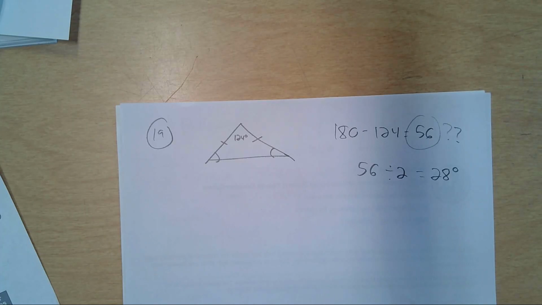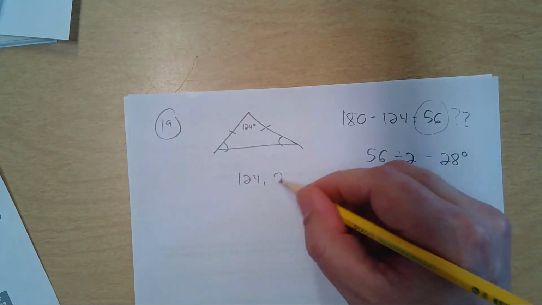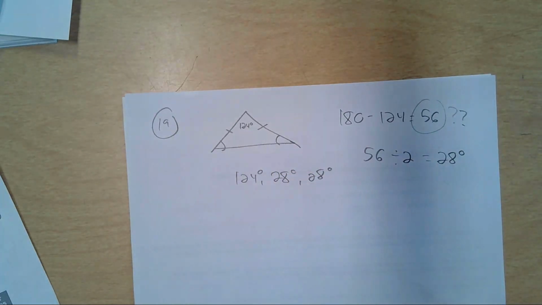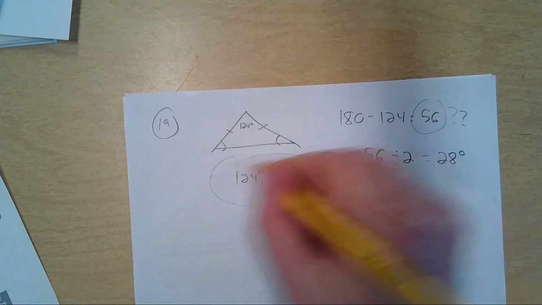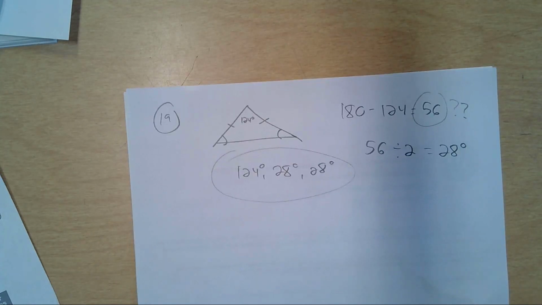So if I said, give me the missing angle measurements, you could write the 124, but I need you to write 28 and 28. Do not write 56, because 124 and 56, that's only 2 angles. There's 3 angles here. Triangles always have 3 angles. So 56 is a key number. I don't dispute that, but that is not the measure of any of the angles. The missing angle measurements are both 28 degrees in this case here.